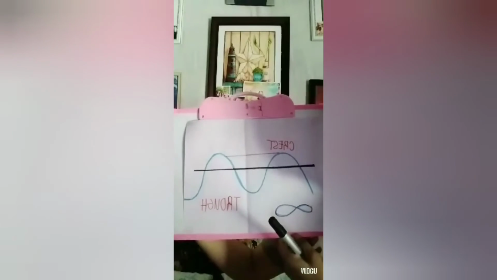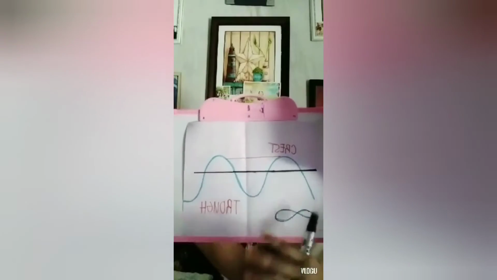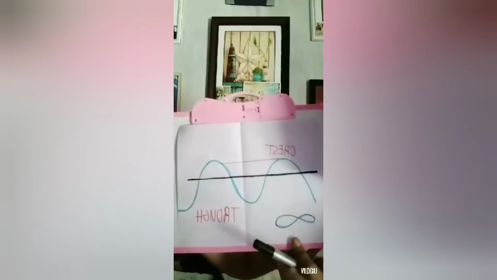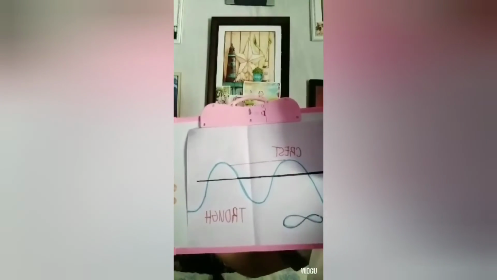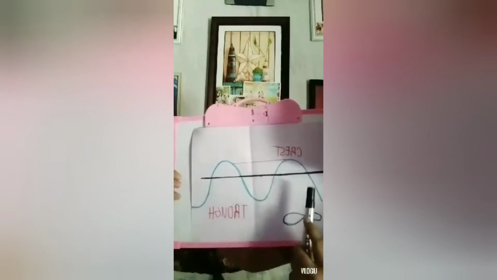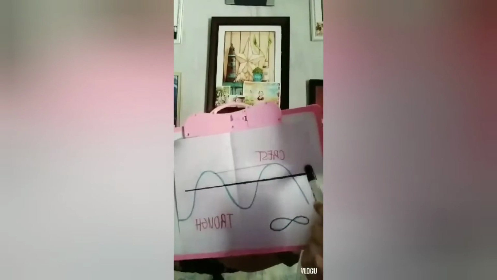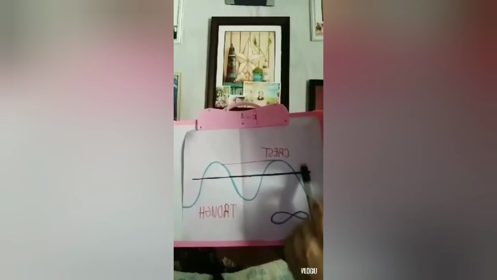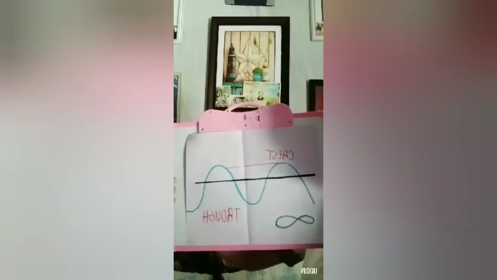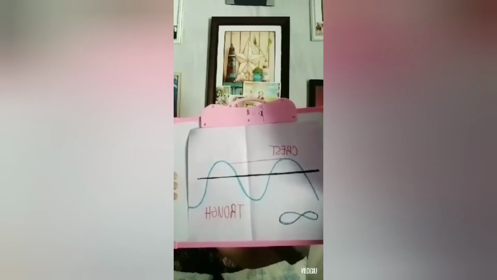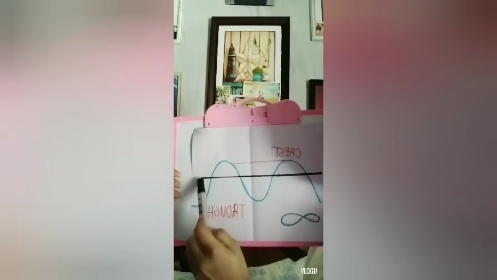I hope it's visible. It's not that really pretty drawing, but yes. Anyway, this is mechanical waves. A complete wave starts always here. The right part, this is right, this is left. So a complete wave always starts here in the right, and it ends here in the left.